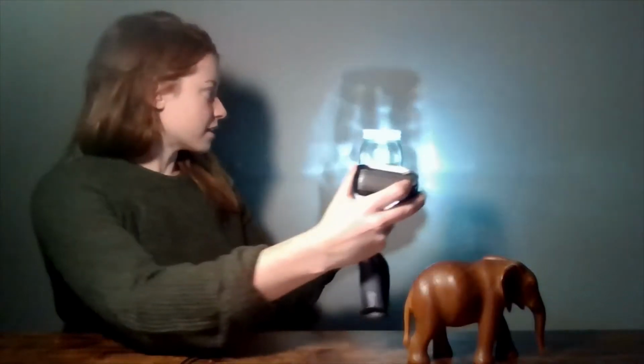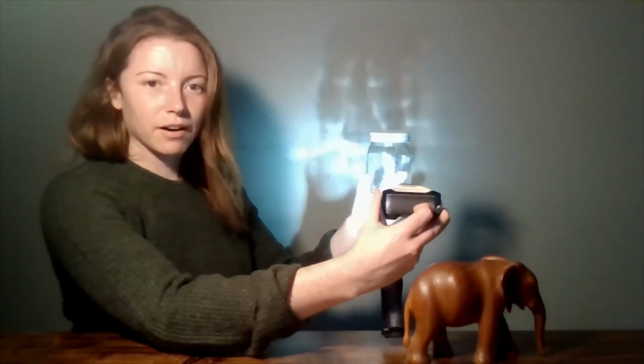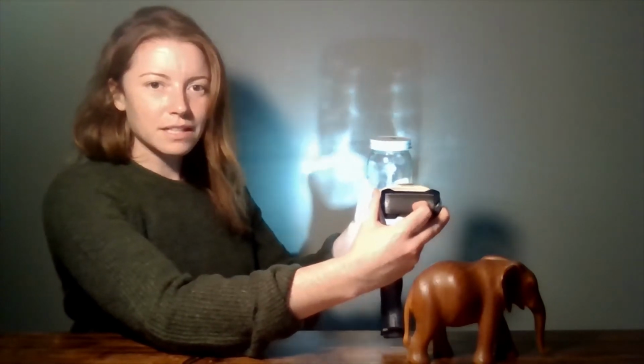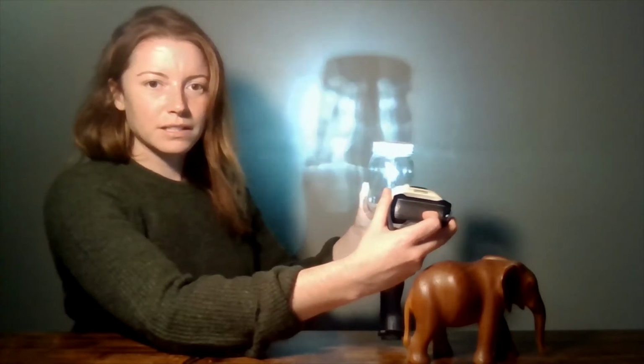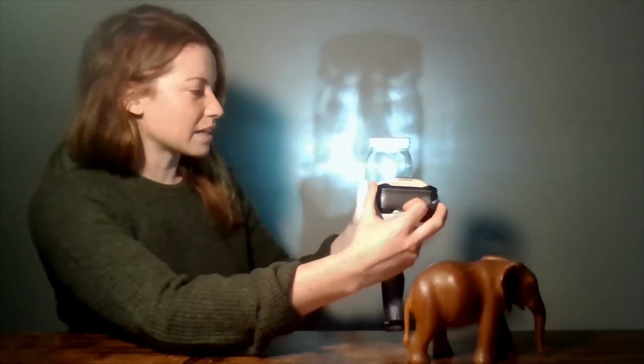What do you think will happen if I take a see-through object or something transparent, like this jar here? We'll try the same experiment. So I'll use my light source and I'll shine it in front of my jar, and you'll notice that some areas don't have a shadow because they're allowing the light to pass through.